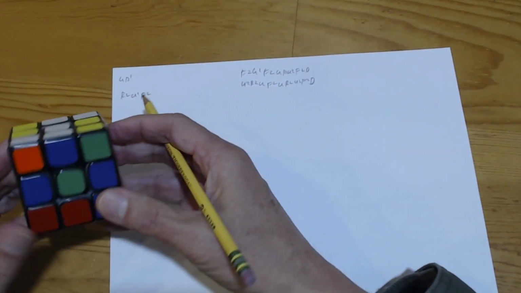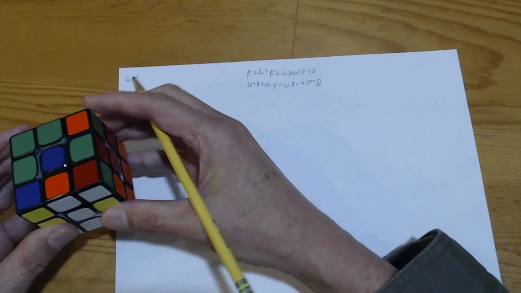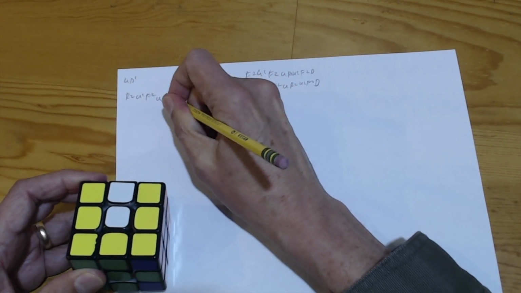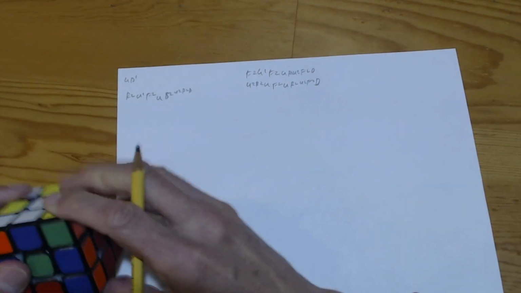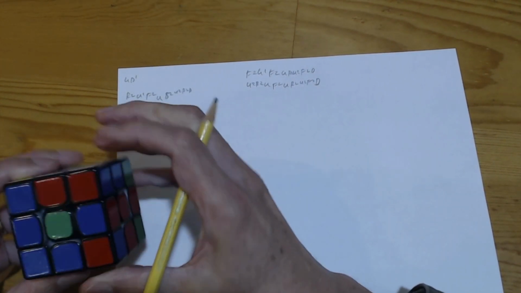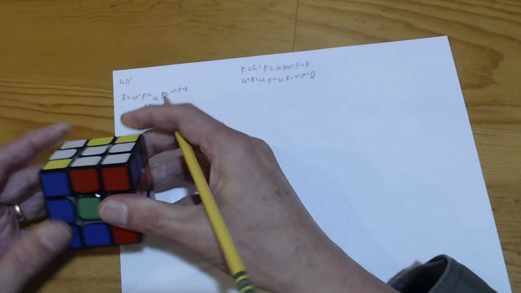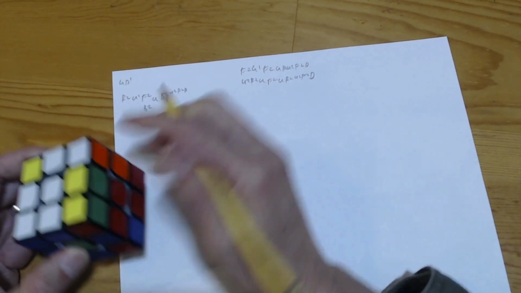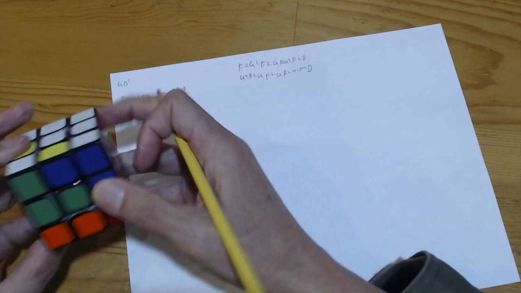And then U, and then I've got good edges, B2, U2, R2, D, R2, D, and I can also do a B2 here, U, and then R2, U2, F2, D.